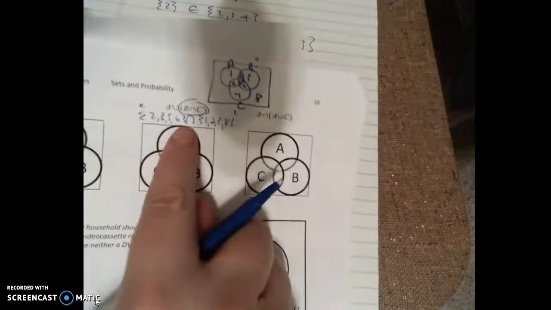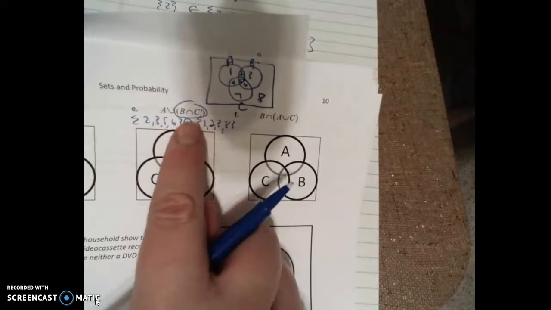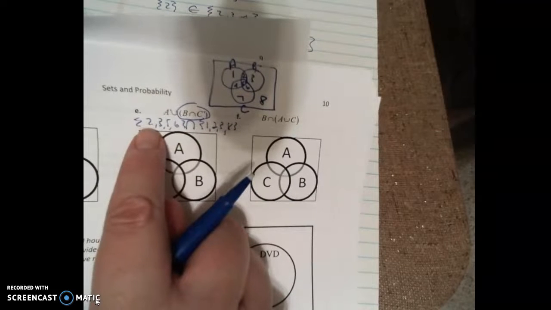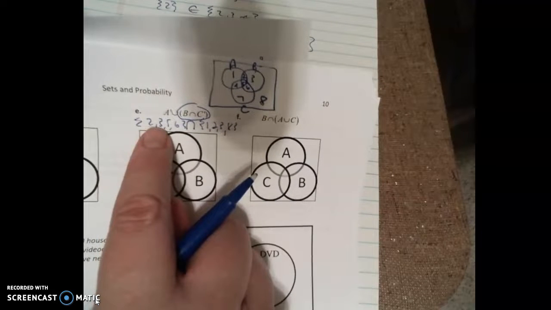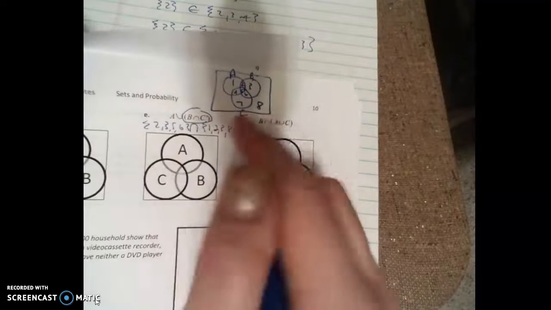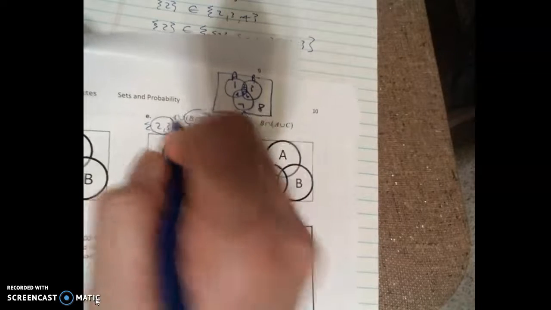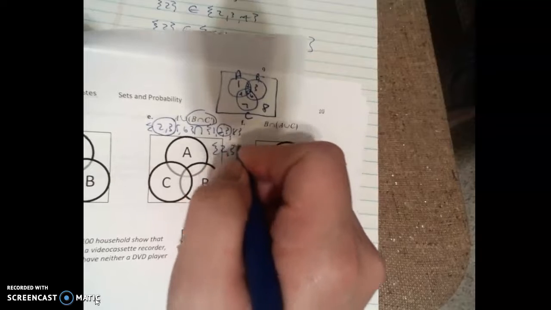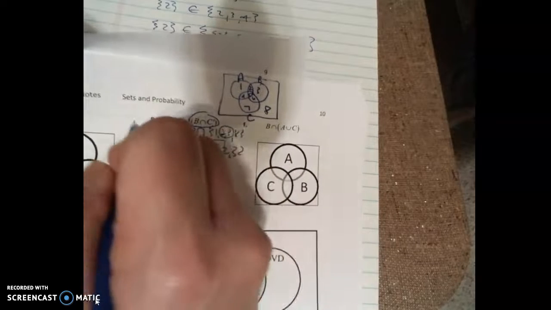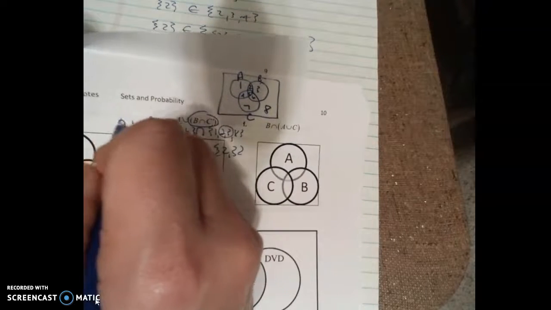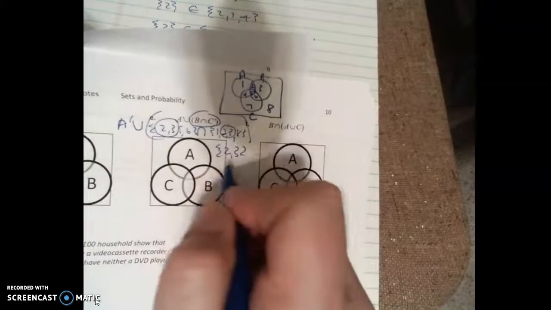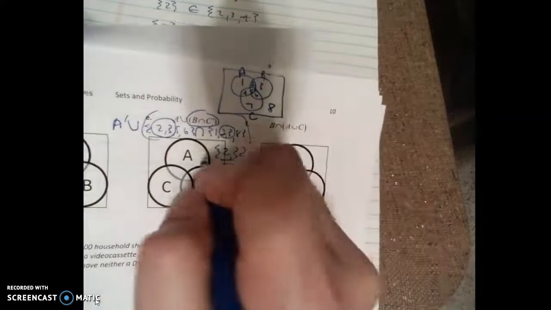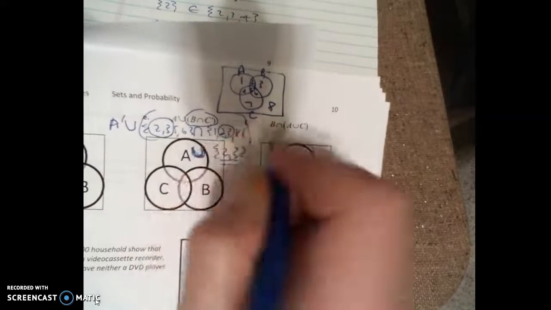Okay, so what do they have in common? Overlap means I'm looking for what they have in common. So it looks like I have a 2 and a 3 in common. So the answer to that part is 2 and 3. And now I have to take that answer and union it with not A. So I did this parenthesis and I got this answer, 2 and 3. Now I have to union it with not A.